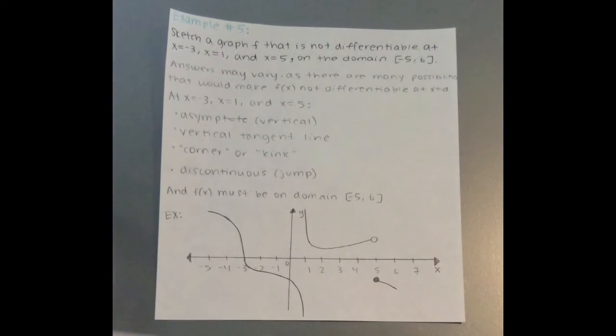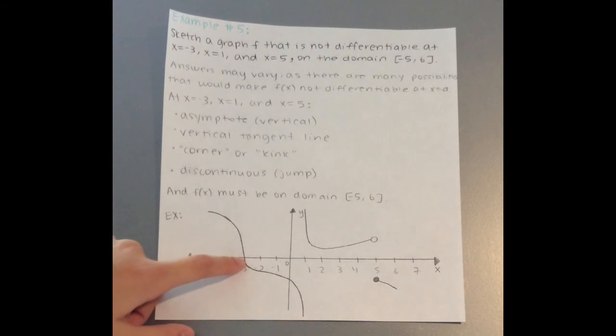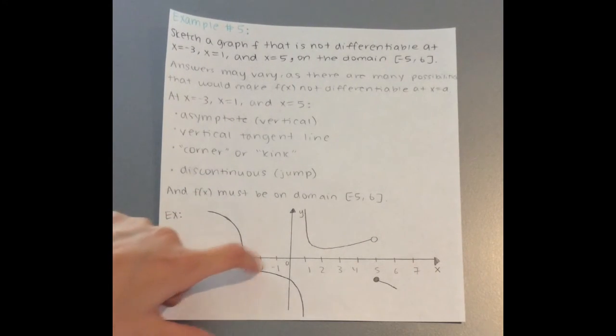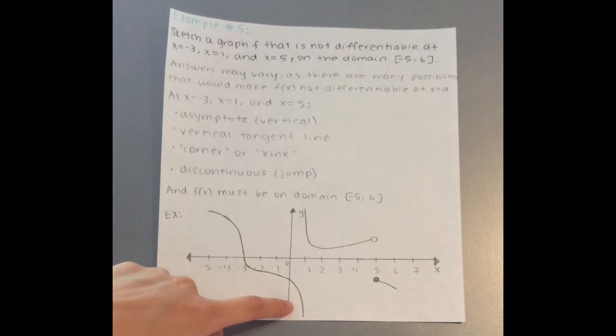So here's an example of what you could do. At x equals negative 3, I drew a vertical tangent. At x equals 1, I drew a vertical asymptote. And at x equals 5, I drew a jump discontinuity.